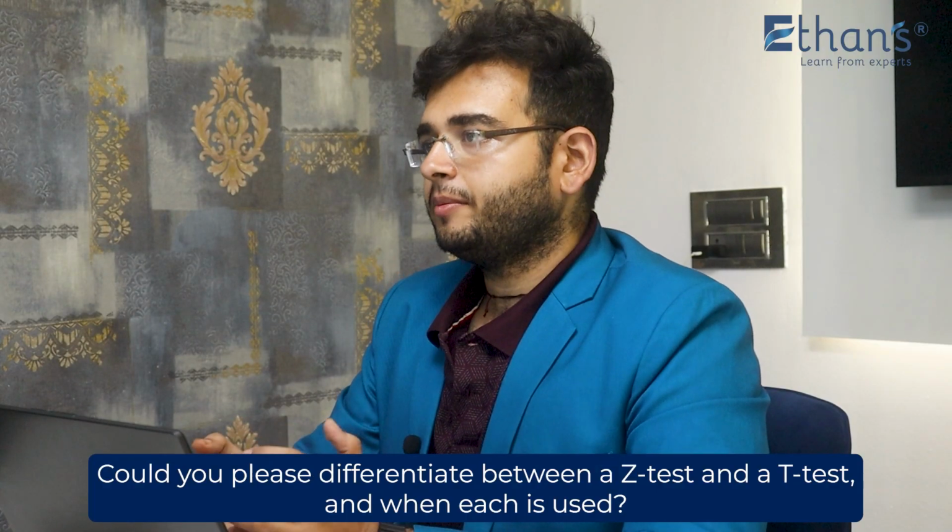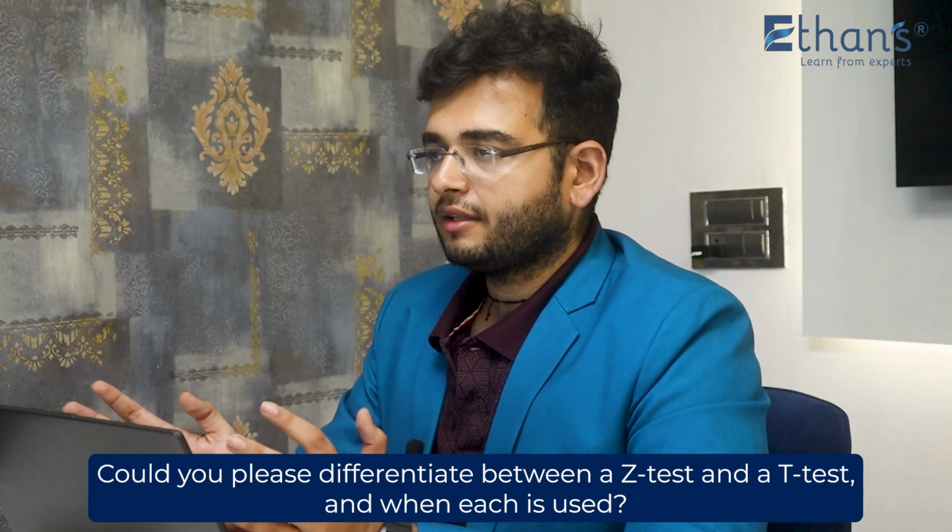Could you please differentiate between the z-test and the t-test, and where are they used? Z-test and t-test are both used to determine if there is a significant difference between sample means, but they are used in different contexts. Z-test is used when the population variance is known or the sample size is actually large. Now, it relies on the normal distribution.